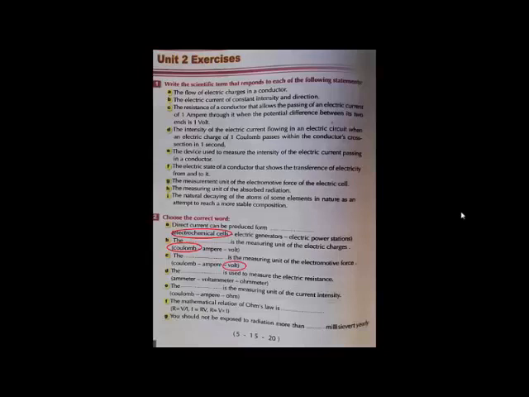Question D. The space is used to measure the electric resistance: ammeter, voltmeter, ohmmeter. Ohmmeter is the right answer. E. The space is the measuring unit of the current intensity: coulomb, ampere, or ohm. Ampere. F. The mathematical relation of Ohm's law is resistance equals potential difference over intensity.